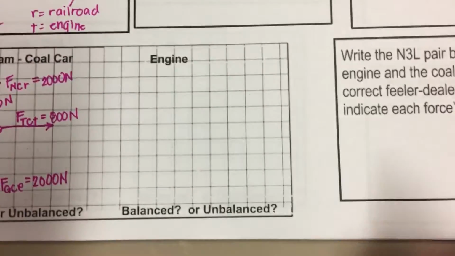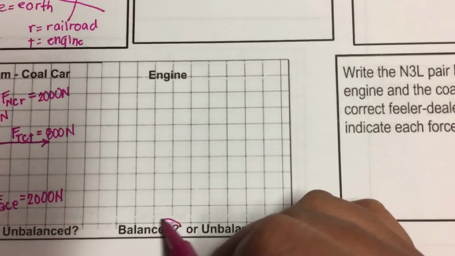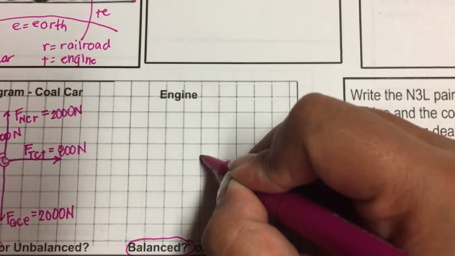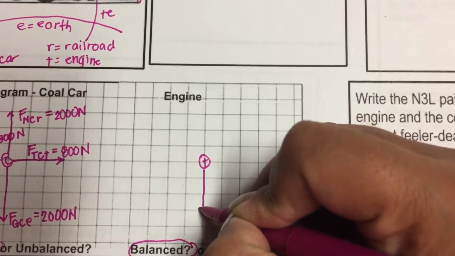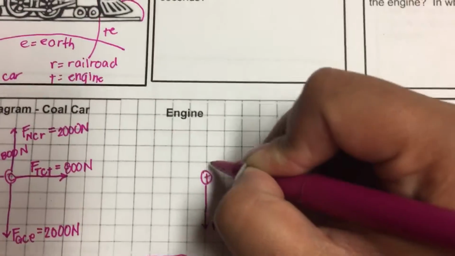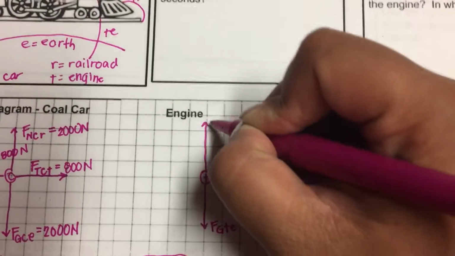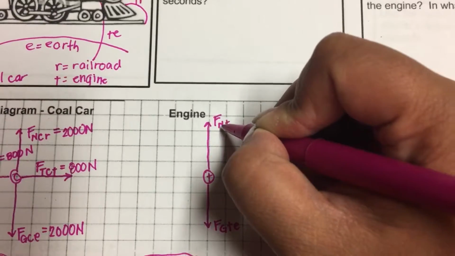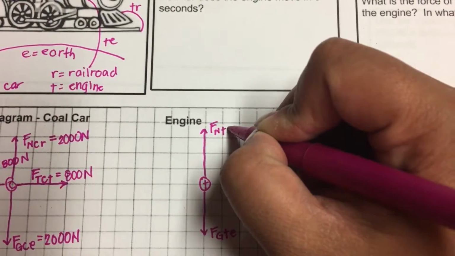And then for the engine car, it is a balanced force because it is going at a constant speed and is being pulled down by the force of gravity on the engine car by the earth. The engine car is being pushed up by the railroad tracks.